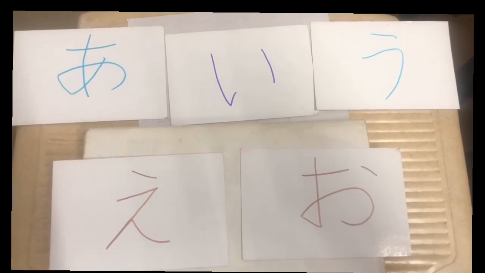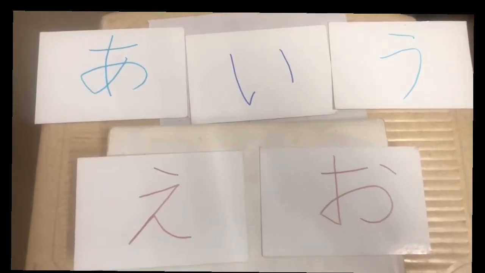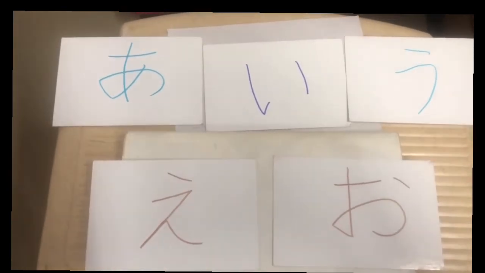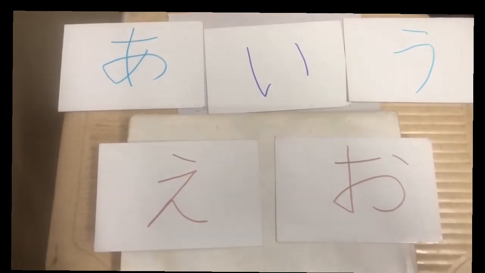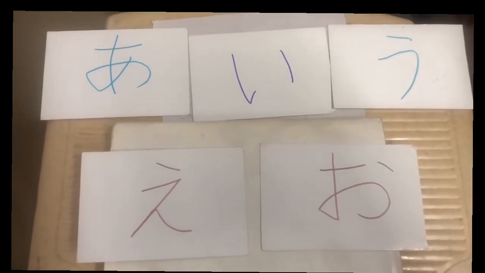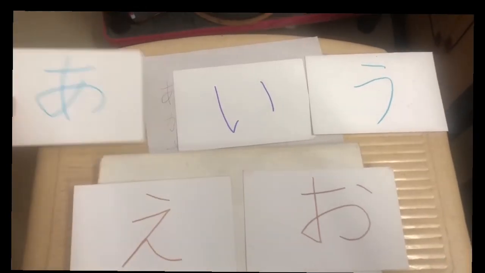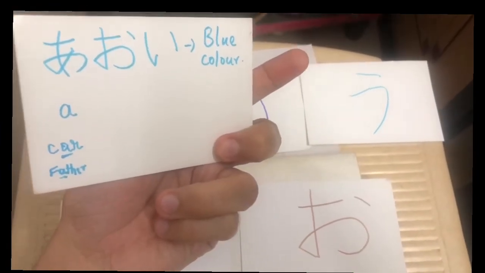In this lesson, I have used these white cards, which are flashcards, and they help you in remembering things easily. I would like to explain flashcards in my next video in a little more detail. You can make these flashcards yourself, DIY flashcards, do it yourself.